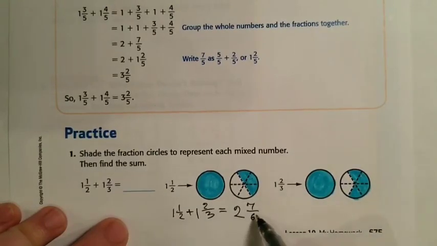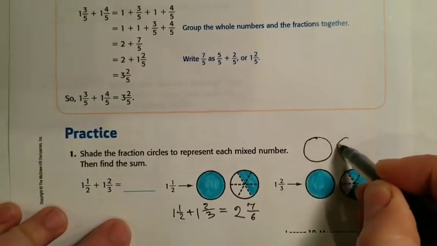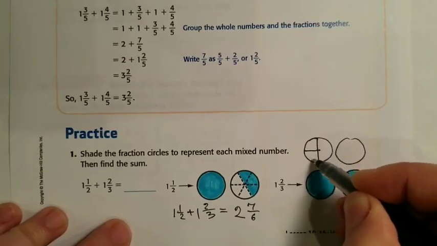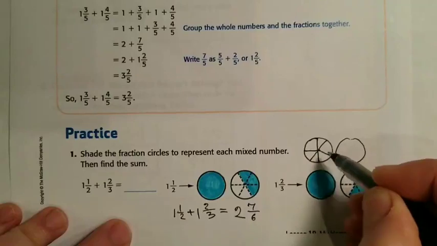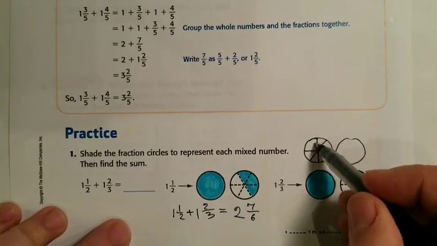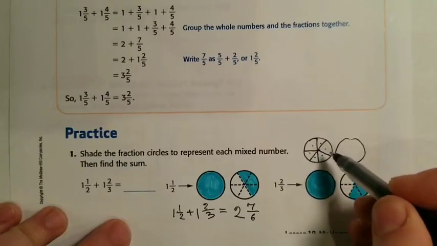Can we leave it like that? No, we cannot leave it like that, because think of this. The 7 over 6 is actually like this. If I take this, it's a terrible drawing, a pizza and slice it into 6 slices, that's 1, 2, 3, 4, 5, 6.